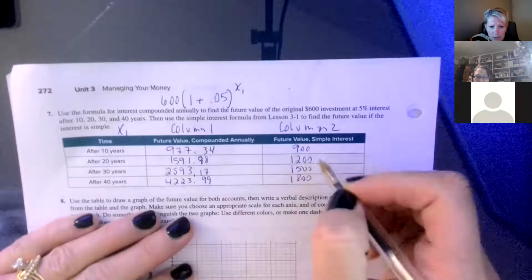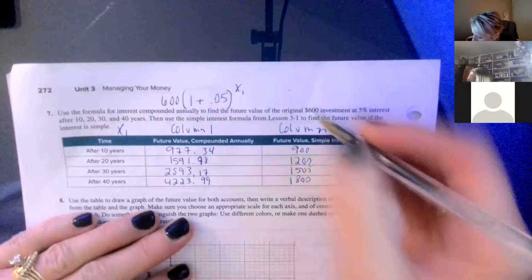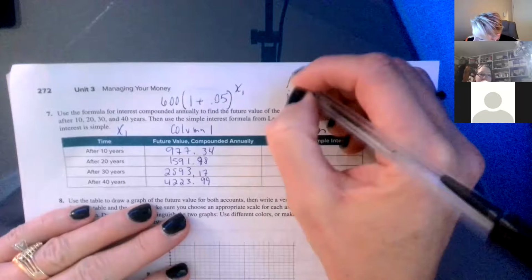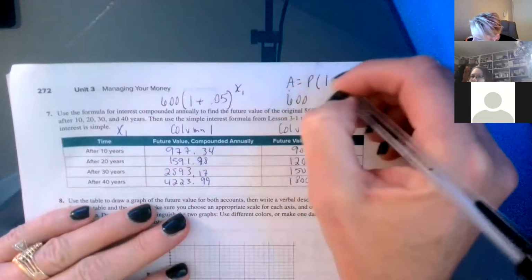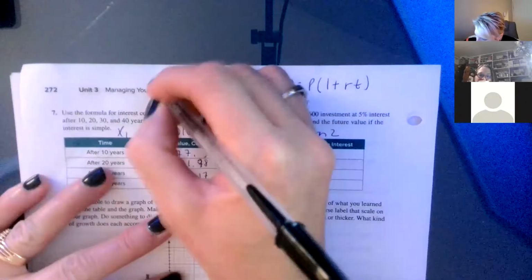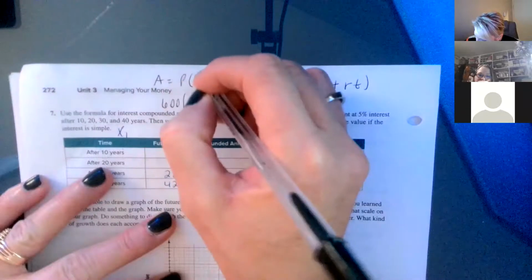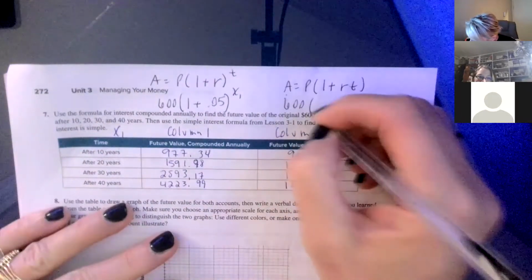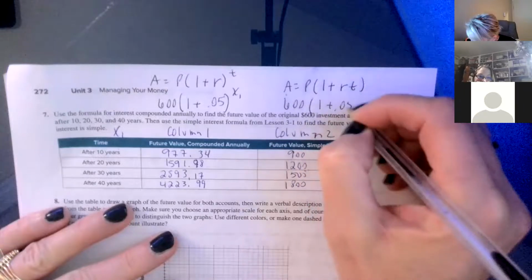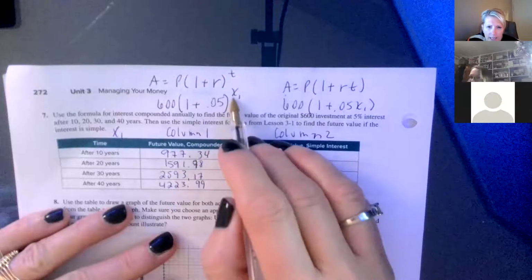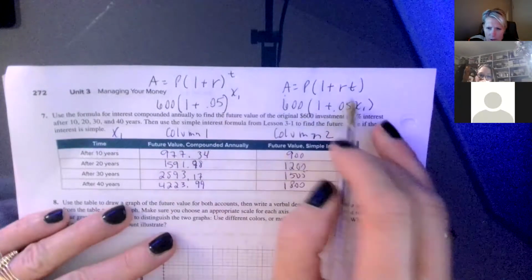Okay. And the simple interest was back from lesson 3.1, and that was A equals P times (1 plus the rate times time) inside the parentheses, right? The compounding is A equals P times (1 plus the rate) to the time. So this is going to be 600(1 + 0.05 times X1) inside the parentheses. So the difference there is this one the exponent is your years, and this one you're just multiplying by the years.